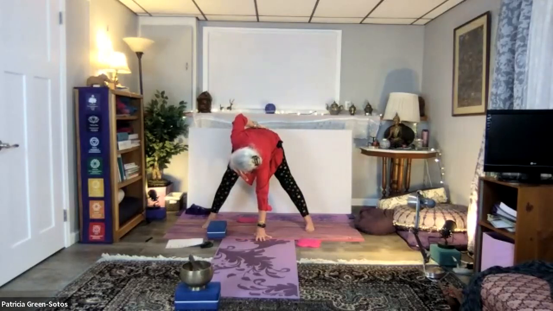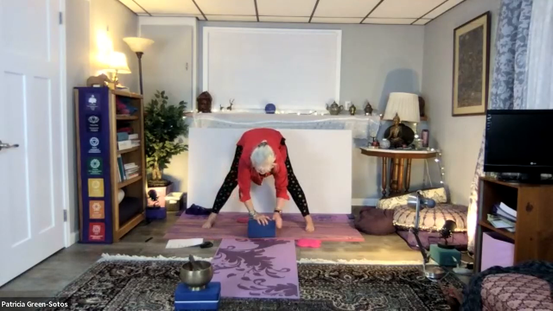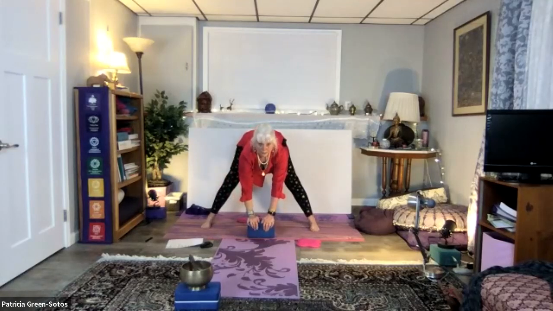Another twist. Opening up the side body, twisting the spine. Belly button rolls back down to the front. And then slowly coming out of it. Inhale, lengthening, looking forward, opening up the thigh and thymus. Exhale, fold, letting the whole back of the body be open.